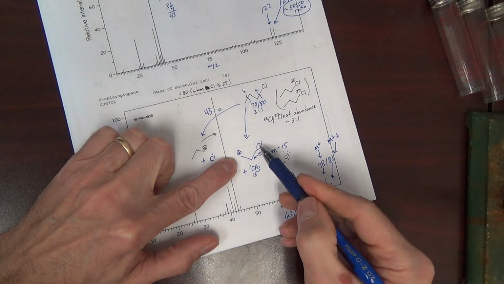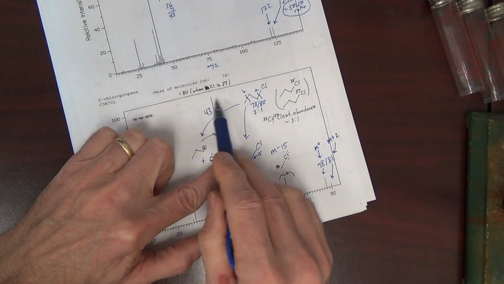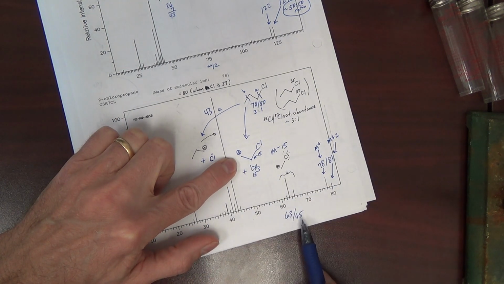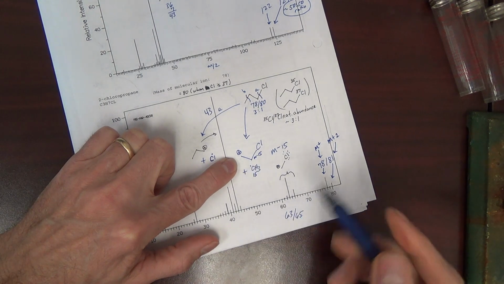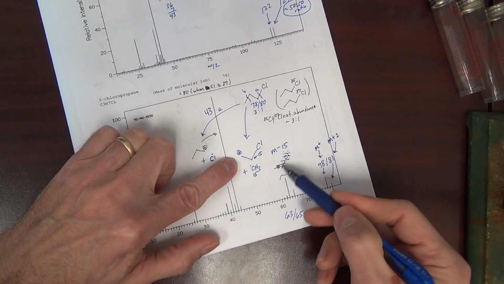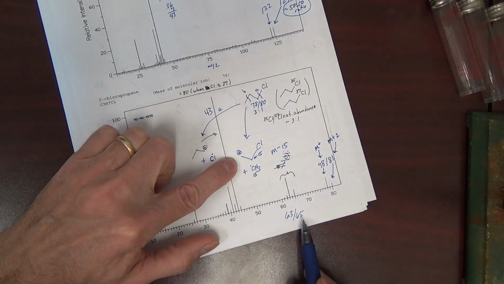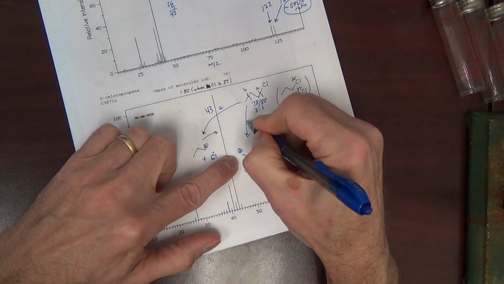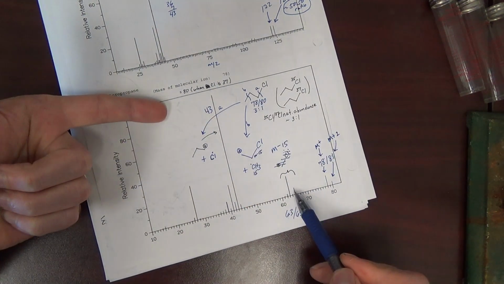But since it's chlorine, when we add it up, it's either going to be 35 or 37. This should add up to 63 and 65. And so this looks like another way. And what I had drawn here is an error, because if you add up what I've got drawn there, that does not equal 63 or 65. Two different pathways we're looking at.